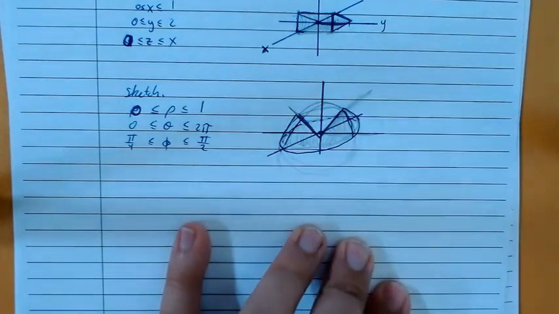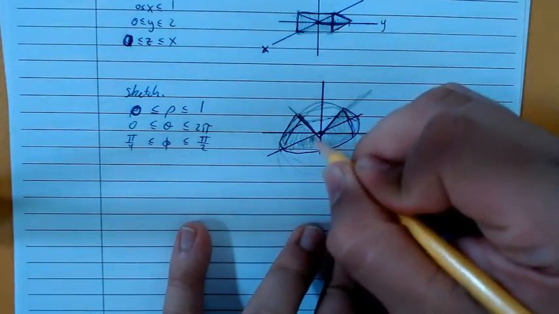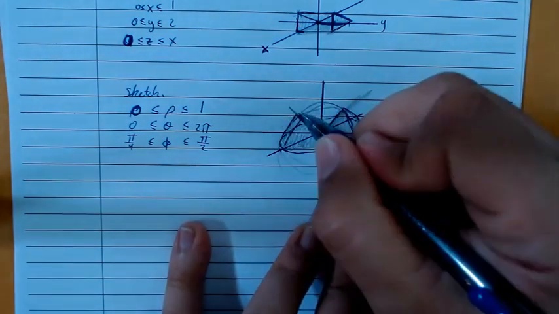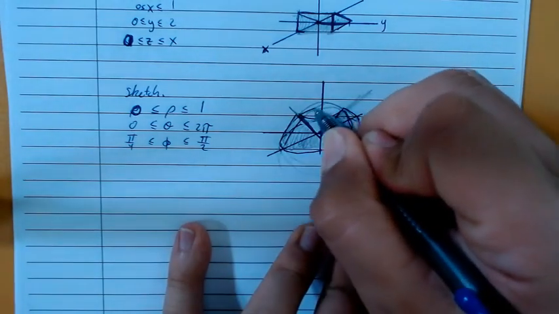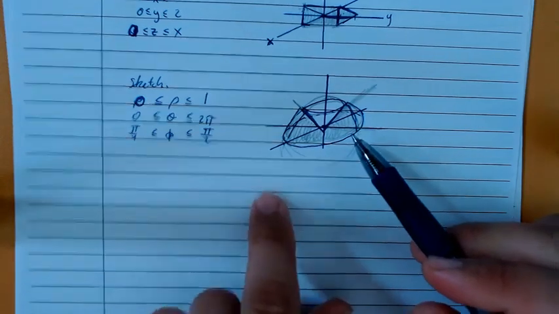Like that. So it's going to be this stuff in here. Just like that. So this would be our solid.